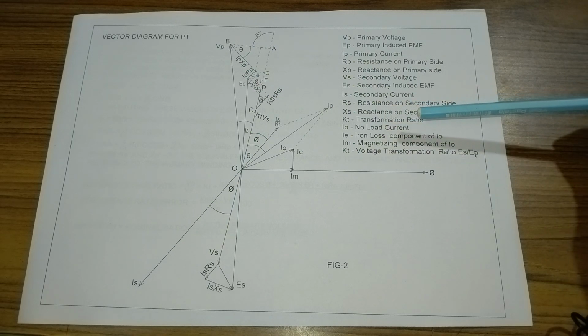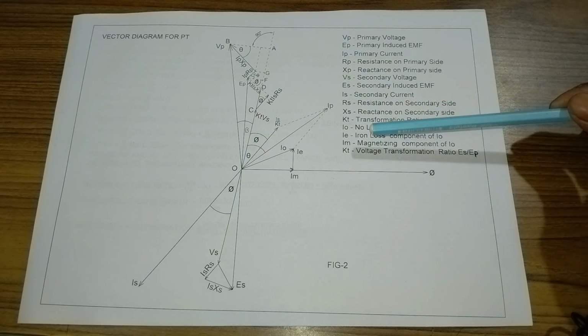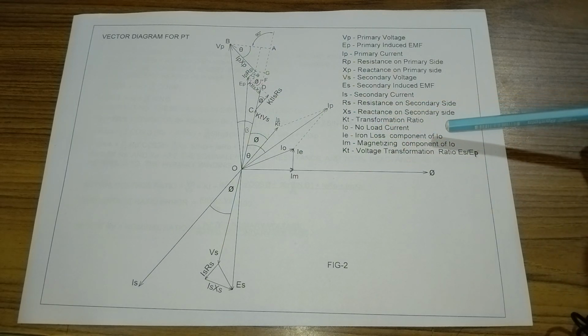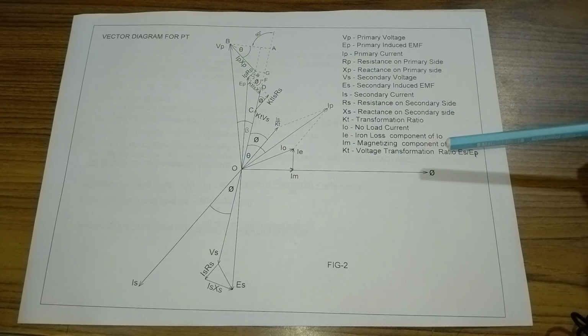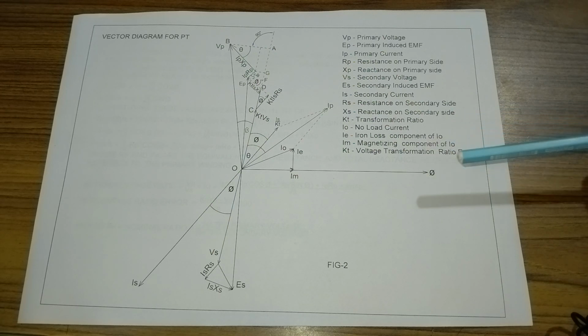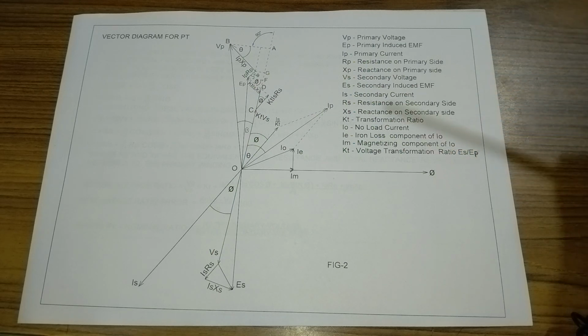I0 no load current, IE iron loss component of I0, Im magnetizing component of I0.